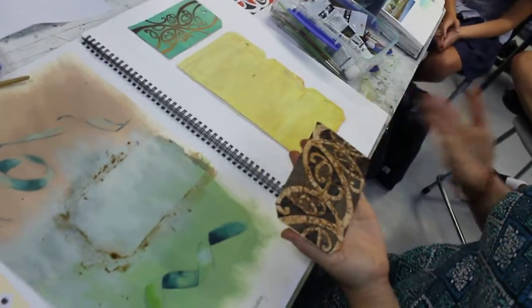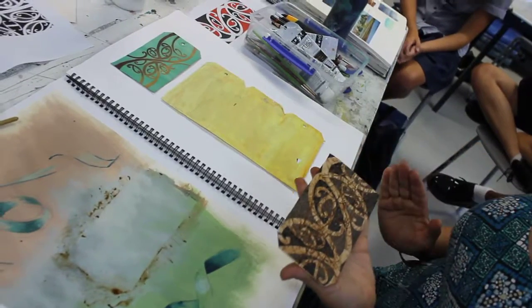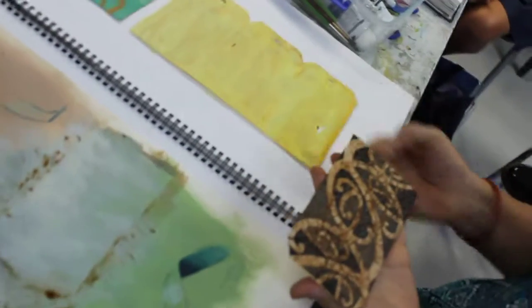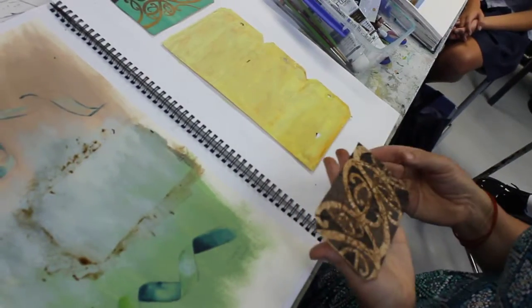And other ways that you can make it look older is when it's dry, you could go lightly sandpapering it. You could even burn the side of it, put a little burn mark on it, something like that. Okay, so that's my tag.